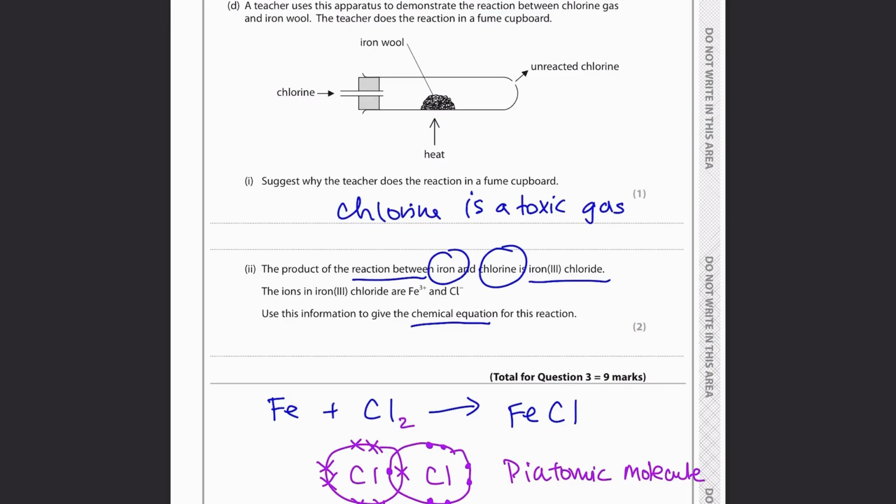This applies to many of the non-metals that you guys know. Oxygen is O2, hydrogen is H2, right? All of the halogens are 2s, F2, Cl2, Br2, I2. Please remember the 2, because remember this diagram. They need that covalent bond. They need to share one with another one in order to have a stable outer shell. So it's going to be a pair, Cl2.